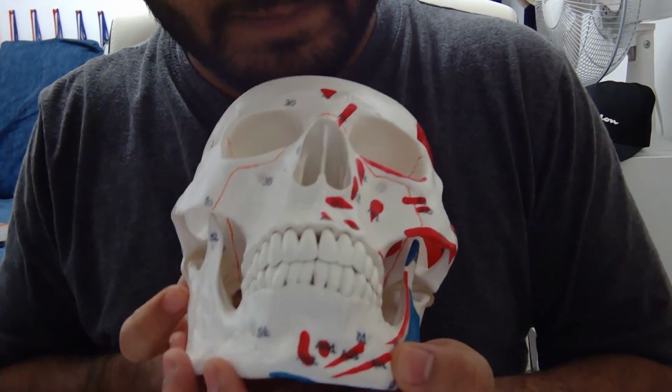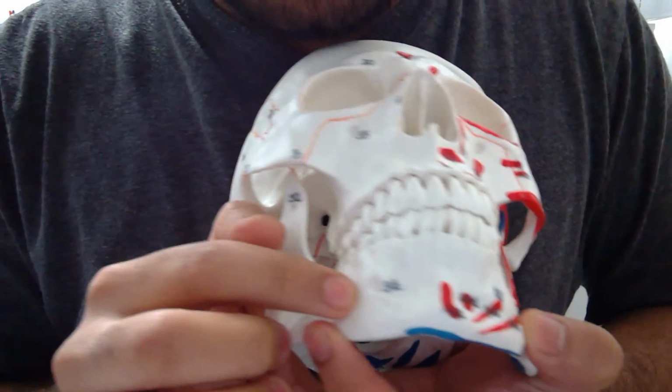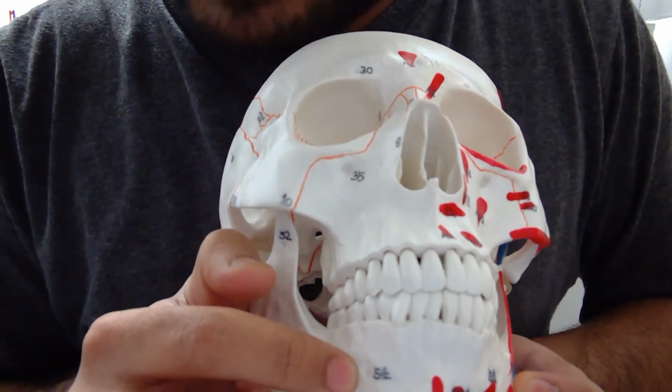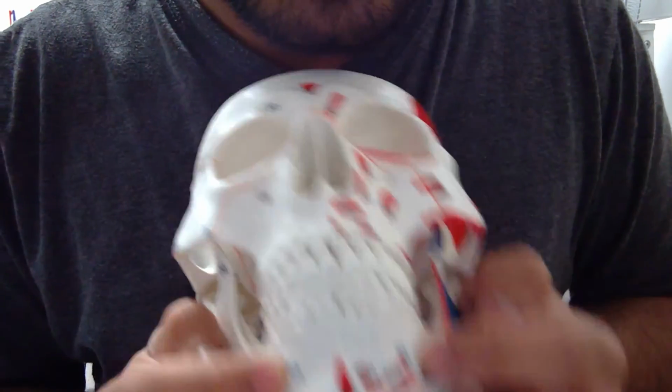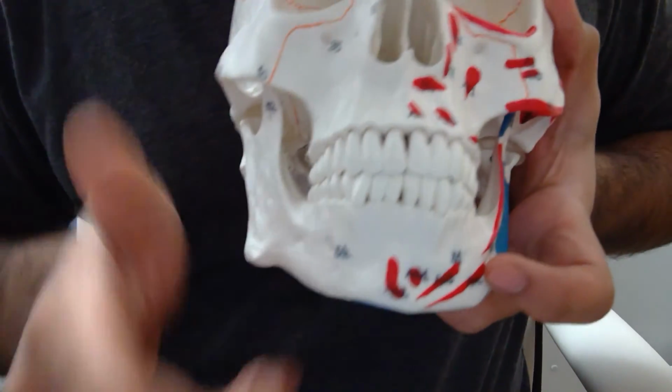And then right at the anterior aspect you're gonna see these holes. Okay, you can't really see, so these holes, this is your mental foramen of the mandible. So there's two of them right here. Let's try to zoom in on that.